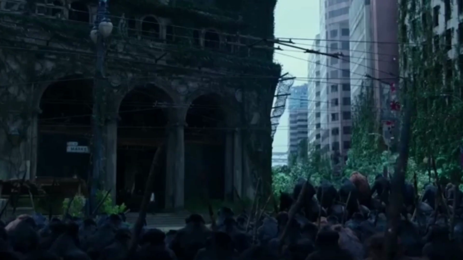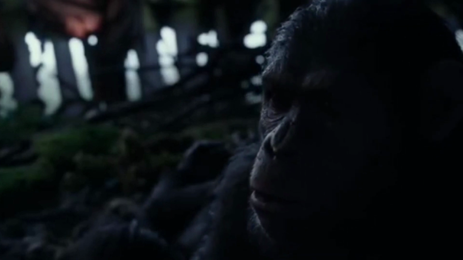I thought that was really great, how you see the apes getting slaughtered, because it's a PG-13 movie. You can't have humans get killed. Only a few humans get killed in this movie, and it's really mostly off screen.